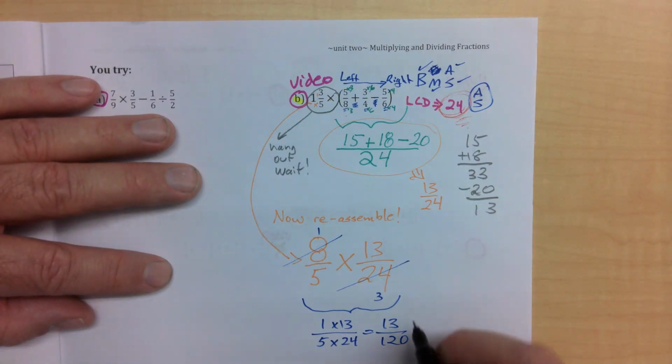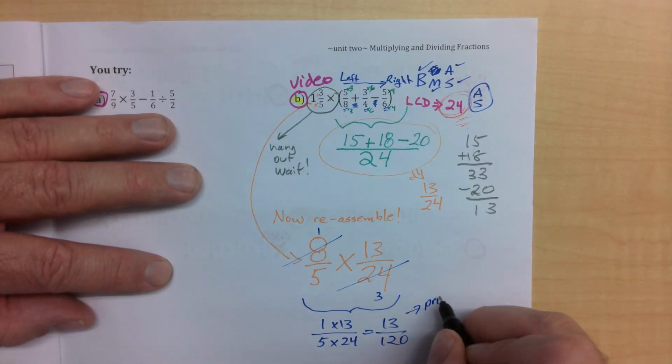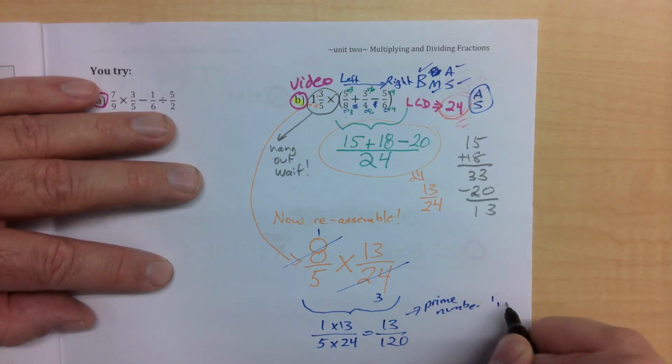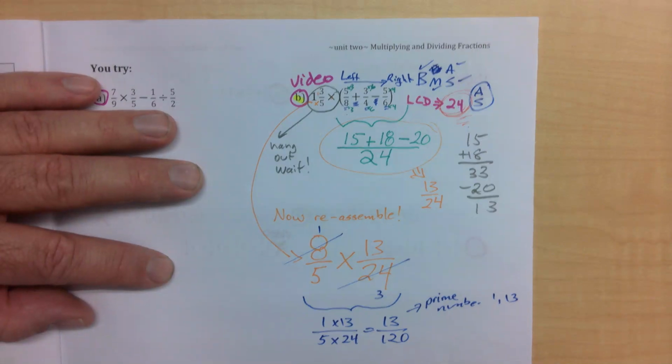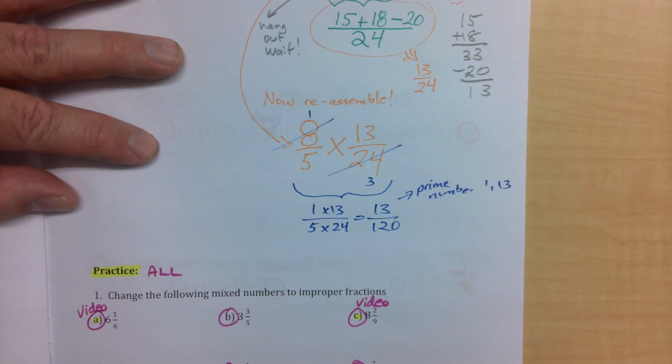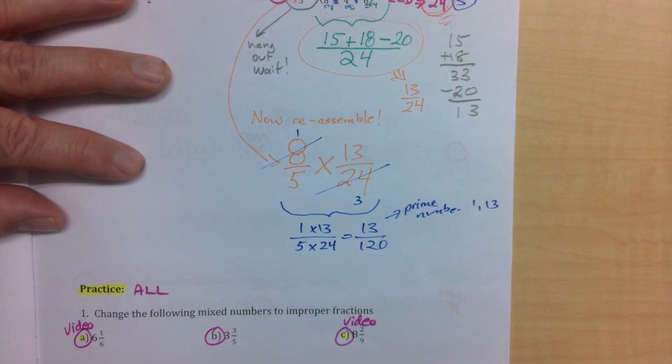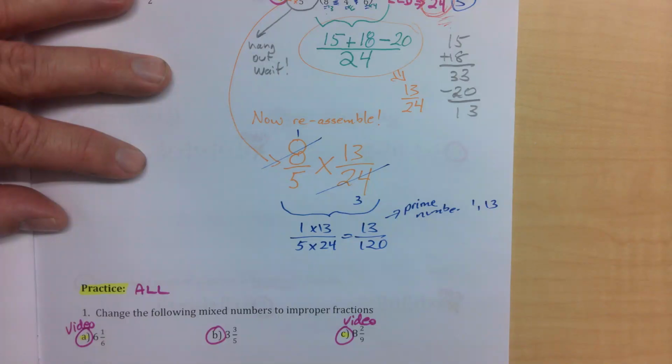Yikes. But 13 is prime, my friends. This is a prime number. Its only factors are 1 and 13, and 13 does not go into 120. Okay, I hope it made sense. That's going to be a pause.